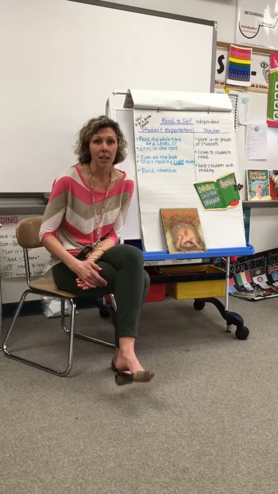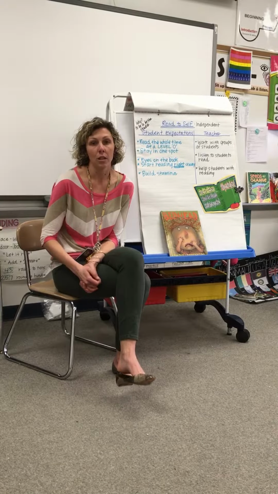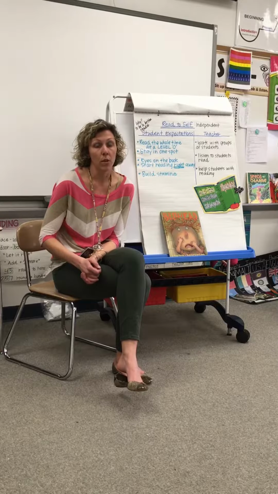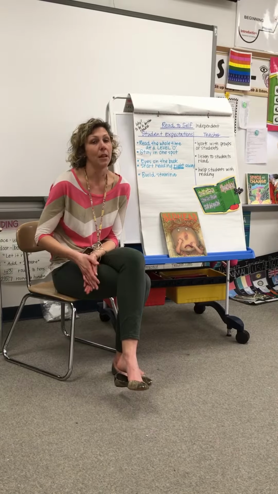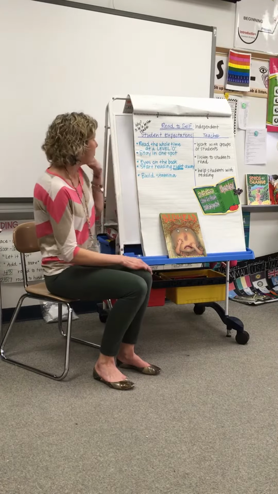In the last segment, you learned about 3 ways to read a book. Read the words, read the pictures, and retell the story. Students will use those 3 ways when they're doing Read to Self. So this segment is going to go over launching Read to Self in the classroom.